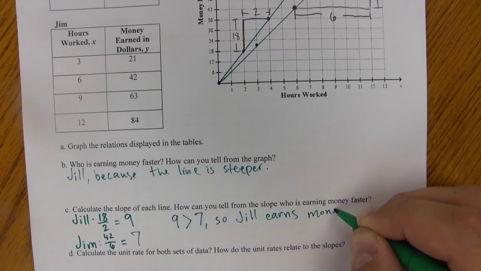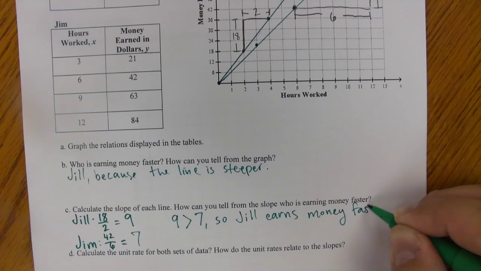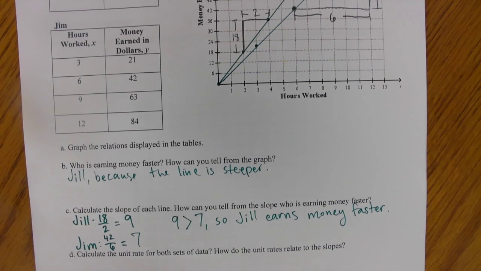Yeah, that's a good reason. Because slope is a measure of how steep a line is, how quickly it's rising, a bigger slope number is for a steeper line. It does mean that Jill is making more money per hour.